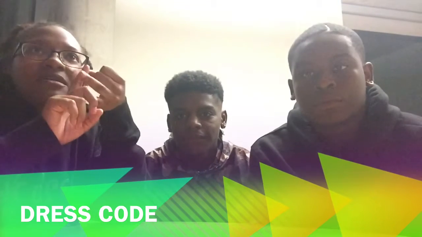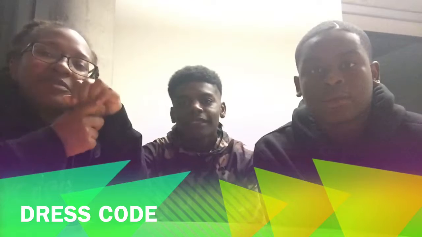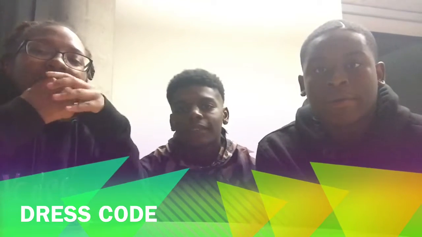Alright, so the dress code. In his class, you can't wear any caps or do-rags. Make sure your pants are actually up above your butt. And for the girls, they gotta have on actual clothes.